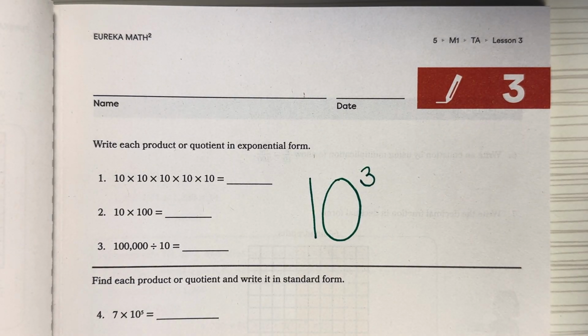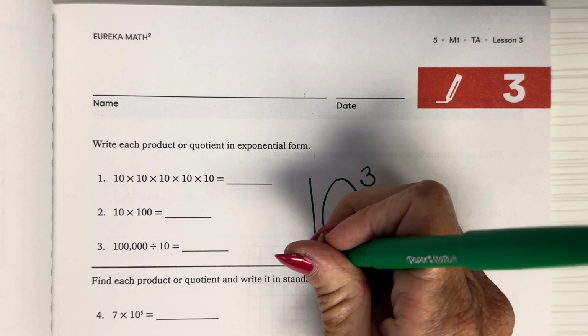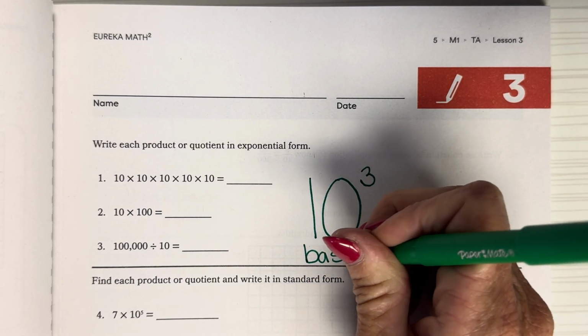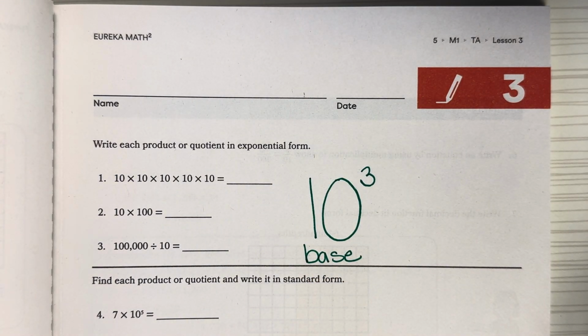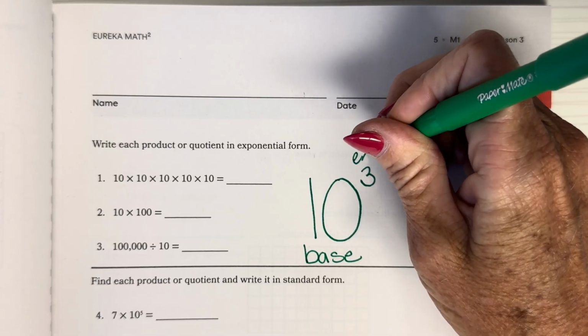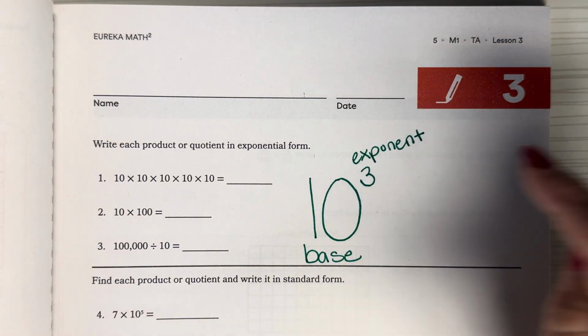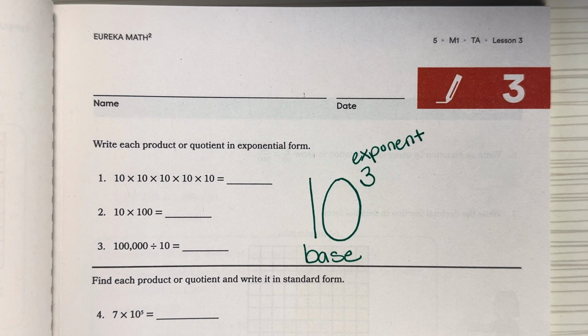This large number is called the base. I always remember the big number is the base number. And the small number is the exponent.